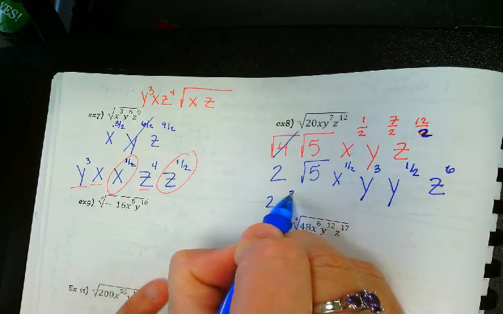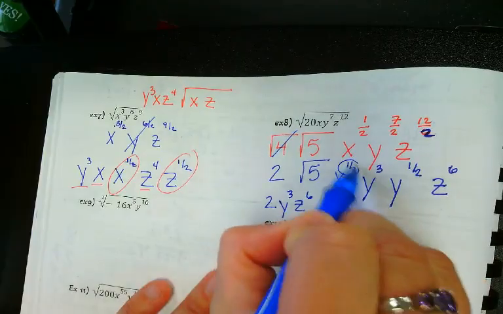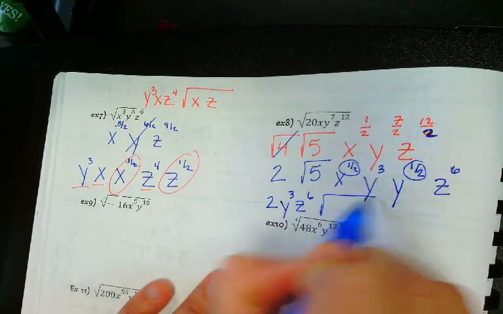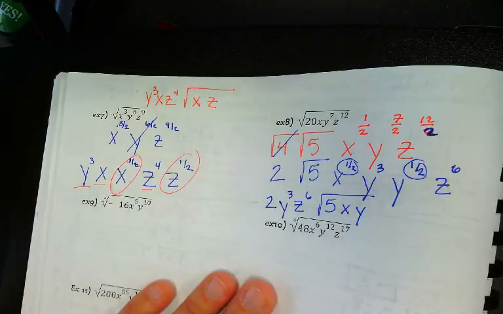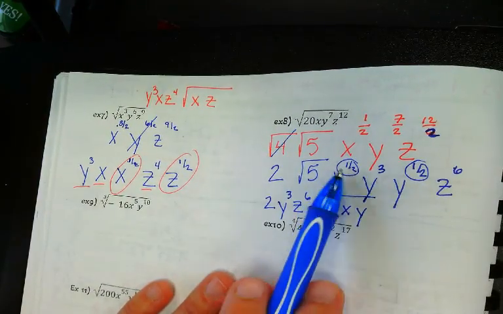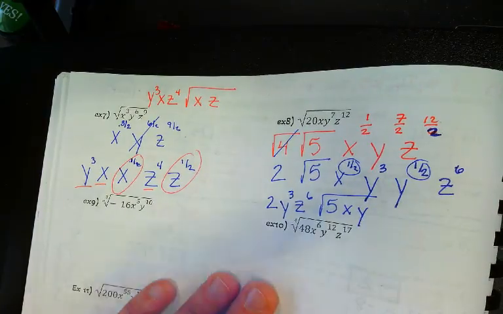Y to the 3rd, C to the 6th. Now everybody else has the half, right? So they all go in the root together. The 5, the x, and the y. Okay, so that's why we're leaving the half, to show that they go back inside the square root. The root is 2. Roots are on the bottom.